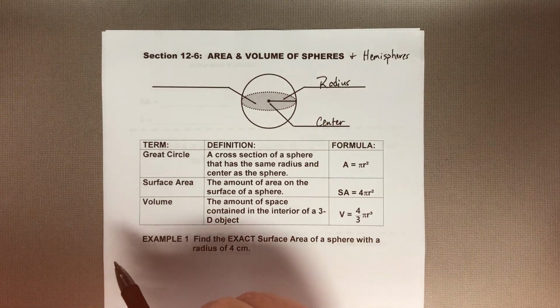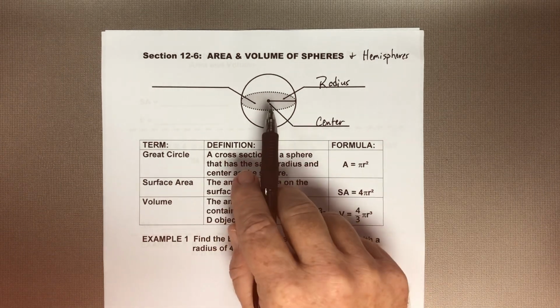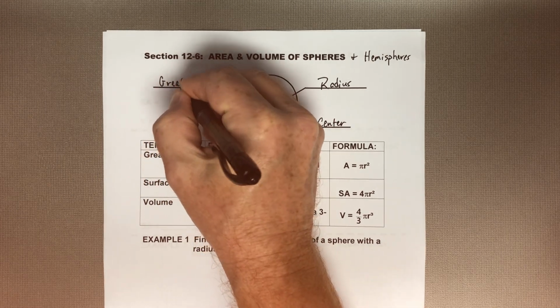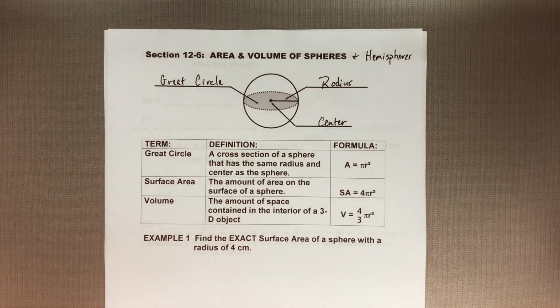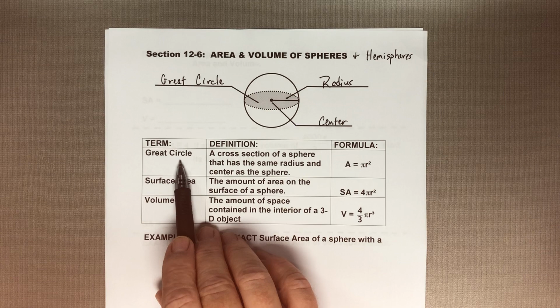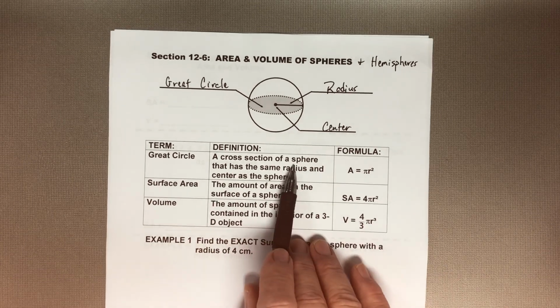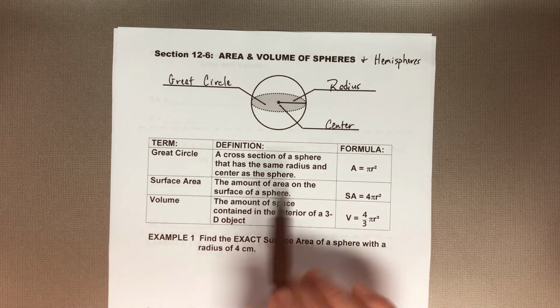And any circle of that sphere that has the center at the center of the sphere is called a great circle. So that's what this one is pointing towards, a great circle. It's the largest circle that can be made on that sphere. The area of a great circle is given by pi r squared, and that is the largest cross section that you can get. It has the same radius as the sphere itself, okay?